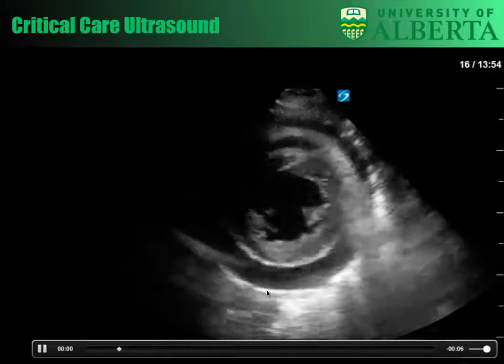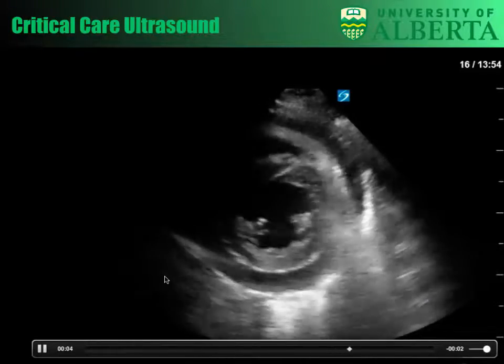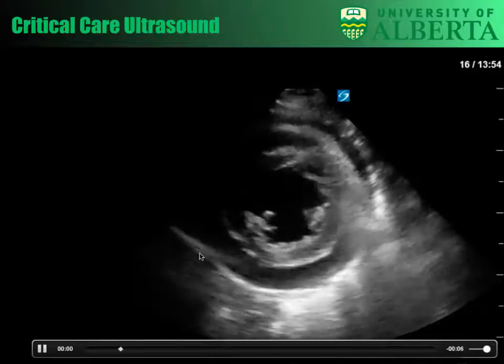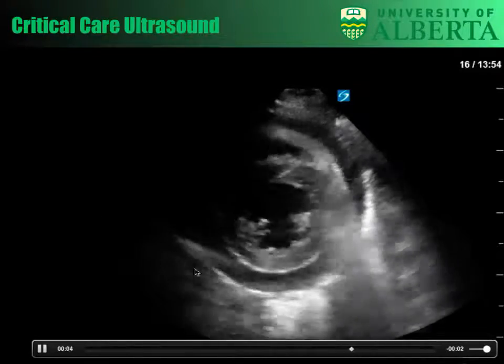Okay, even that alone is important information, because now we've seen it in 2 views. We've seen it go anterior to the thoracic aorta. Okay, based on this alone, this is certainly a pericardial effusion.